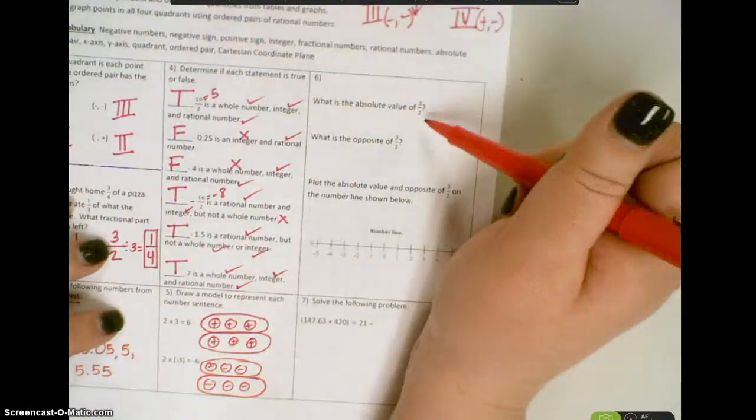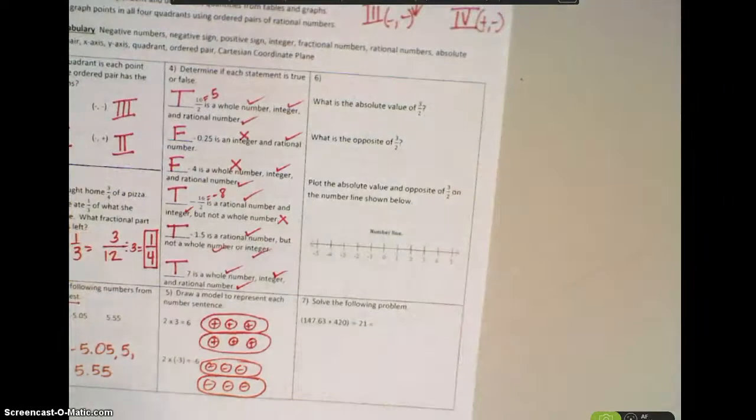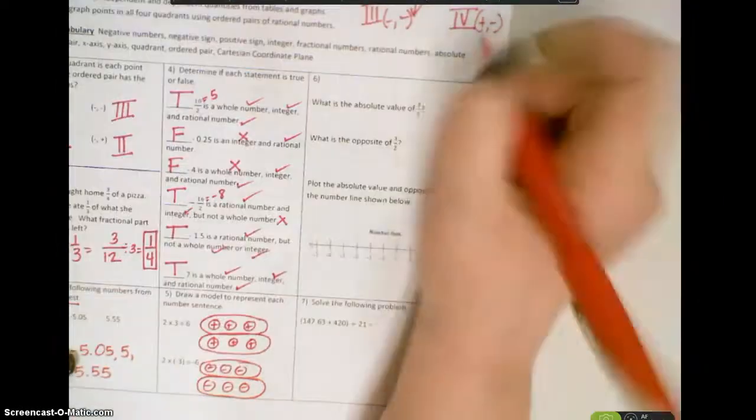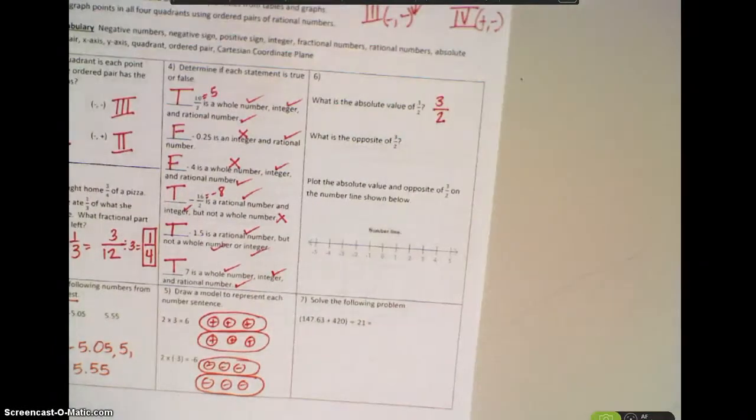Number 6, what is the absolute value of 3 halves? Well, the absolute value is the distance away from 0 on a number line. So 3 halves would be 3 halves away from 0. So we can just leave that as an improper fraction and put it as 3 halves. If you wrote that as 1.5, that would not be incorrect because it's still 1.5 away from 0.